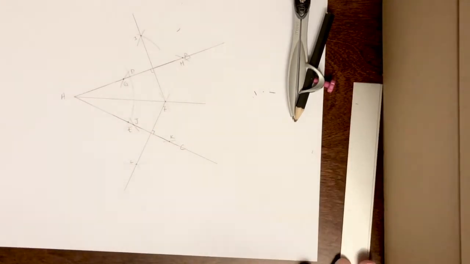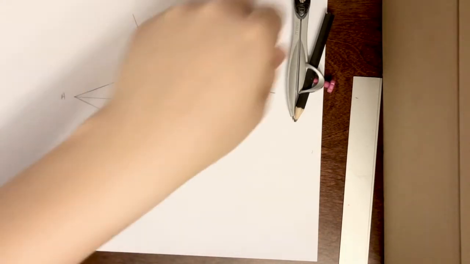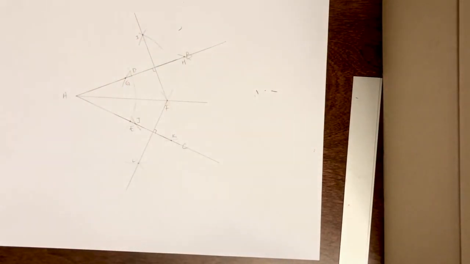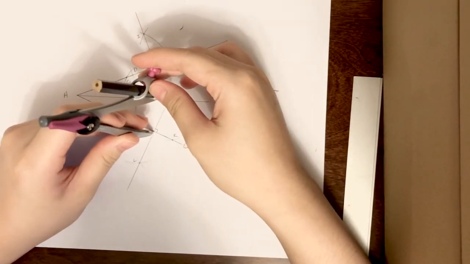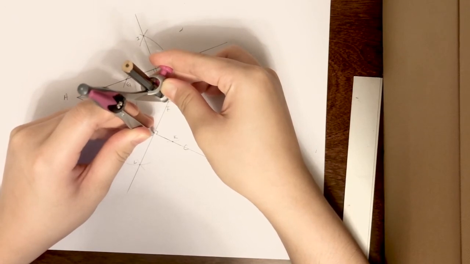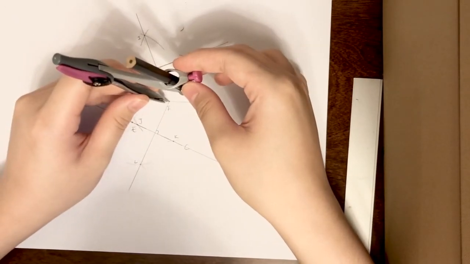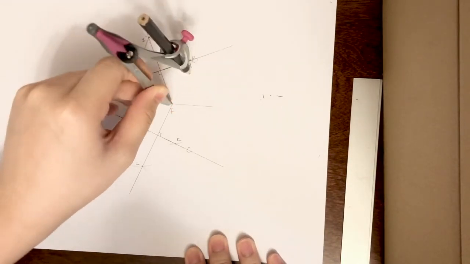Now we get two line segments with the same length that will be used as the radius of the circle. Take the compass, adjust its length to one of the two perpendicular segments, and then fix the compass on point F and draw the circle.